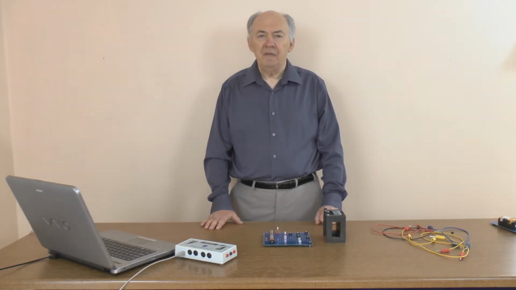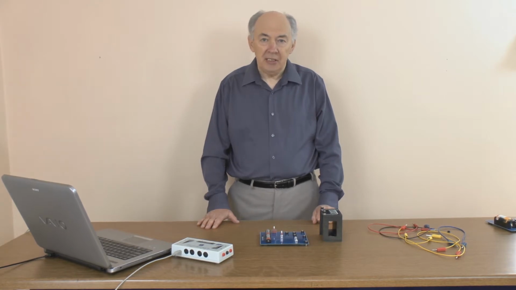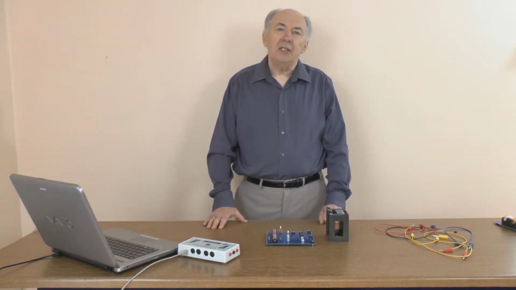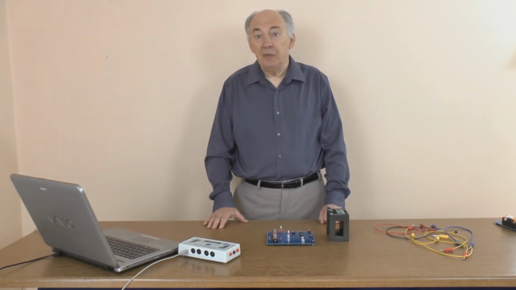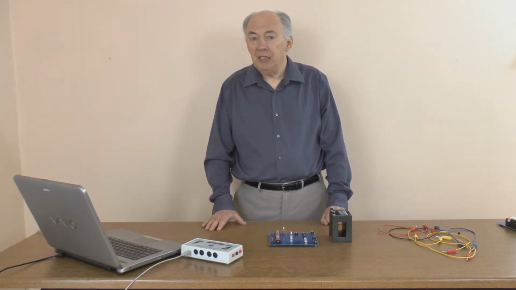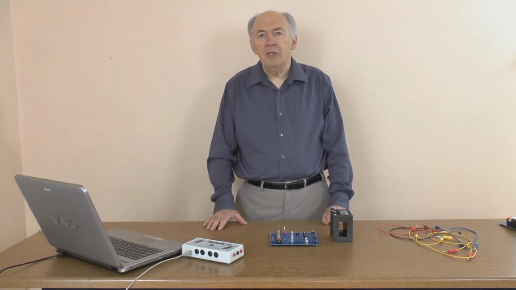When students come to investigate inductance, they will have studied resistance and capacitance beforehand. They will know that the physical value of a resistor is equal to the slope of the voltage current graph. They will also know that the physical value of a capacitor is equal to the slope of a QV graph. And we would like to do something similar for inductance.